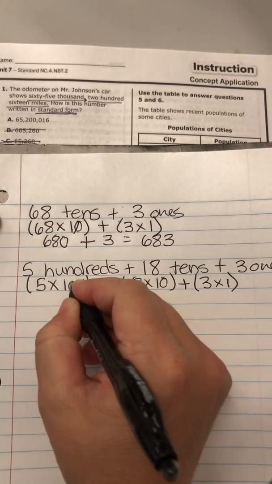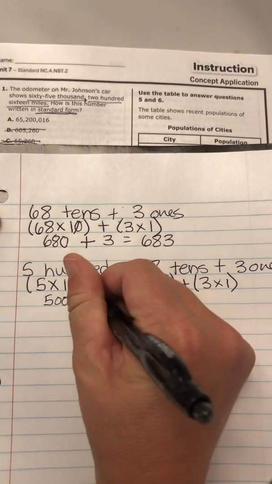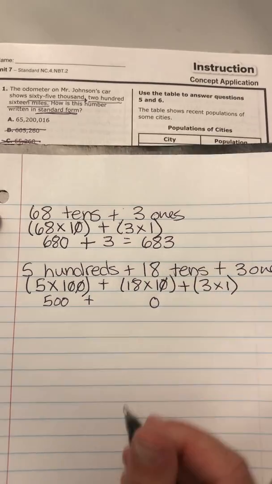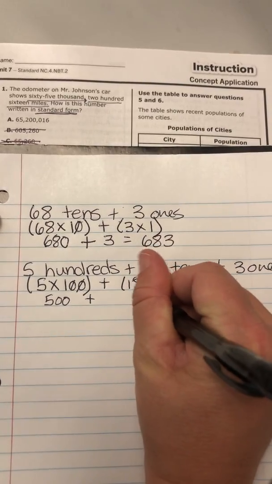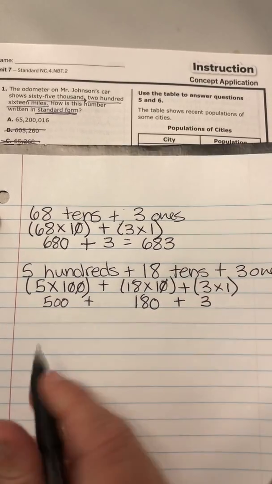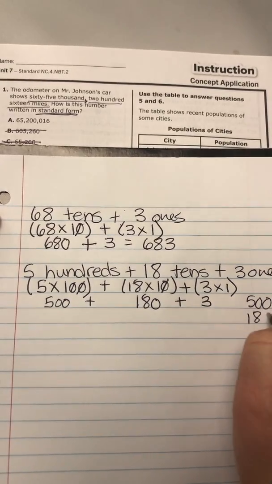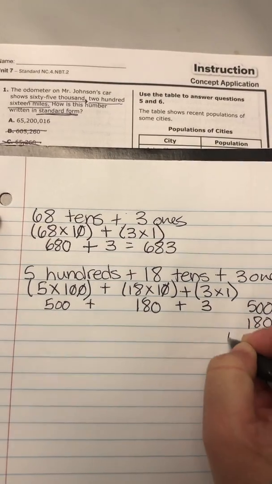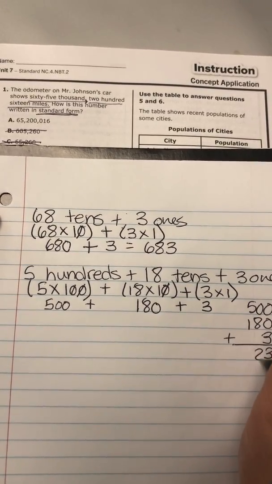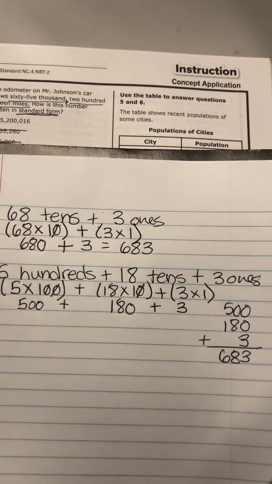5 times 100, take off 2 zeros, put it down. 5 times 1 is 5. Plus, we have 18 times 10, take 1 zero off, put it down. 18 times 1 is 18, plus 3 times 1 is 3. So then we're going to add 500 plus 180 plus 3. Add it, we get 386. Does that give us our answer?